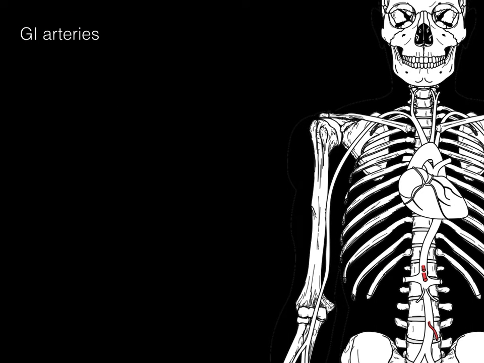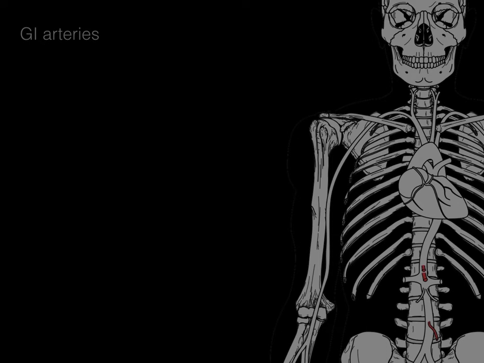Okay. Now the GI arteries, where GI stands for gastrointestinal, are the ones that supply the GI tract. There we have one of these GI arteries called the celiac trunk, and it supplies the foregut. The foregut is basically the stomach, part of the duodenum, and then the liver, gallbladder, pancreas, and spleen, which are supplied by the celiac trunk and its branches.